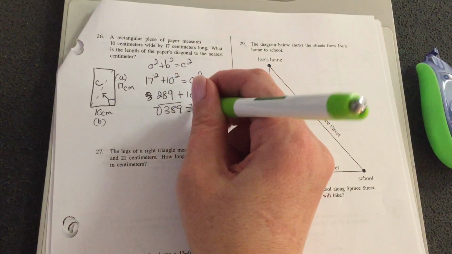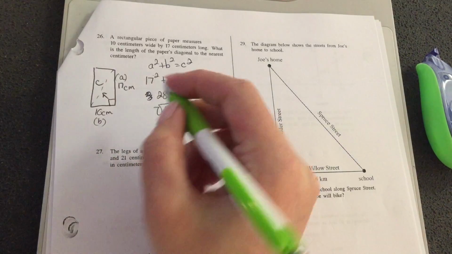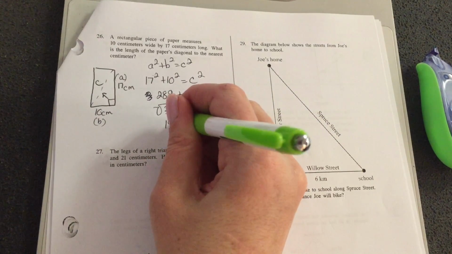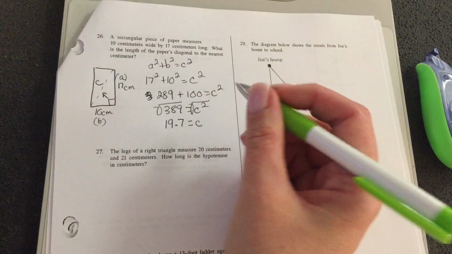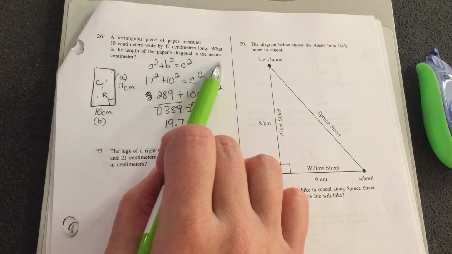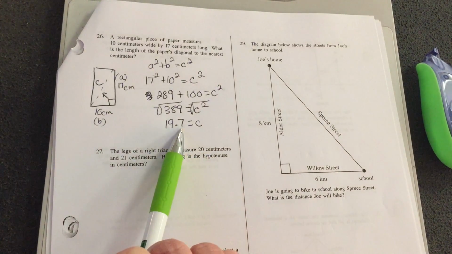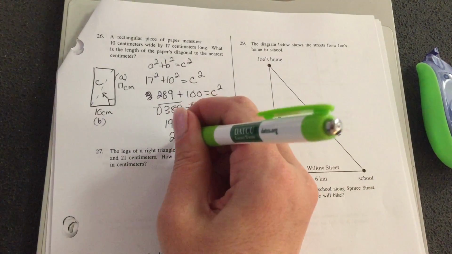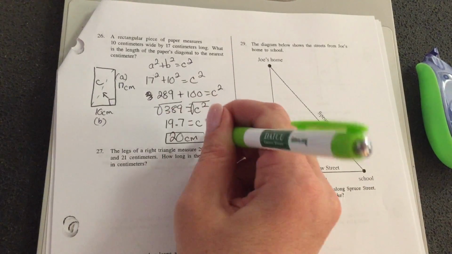So take the square root of this one and the square root of this. That leaves me with 19.7 equals c. But it says to the nearest centimeter. Since this is greater than 5, you have to round it up. So we're looking at 20 centimeters.